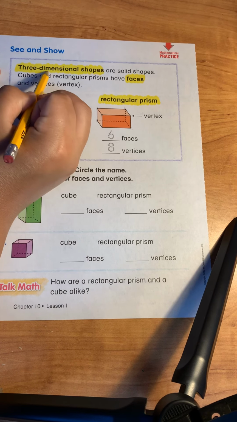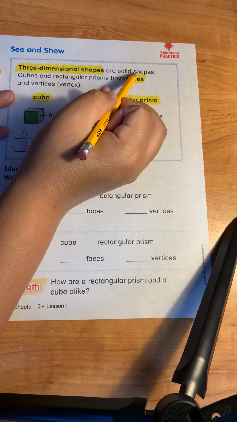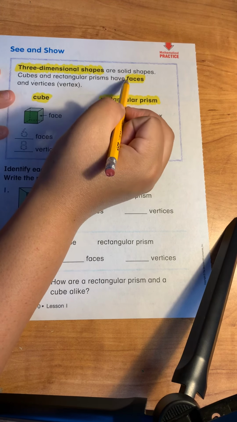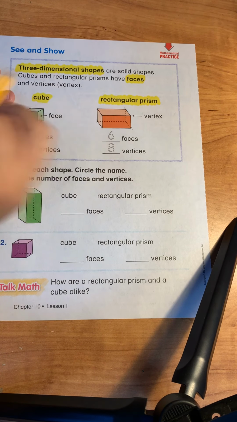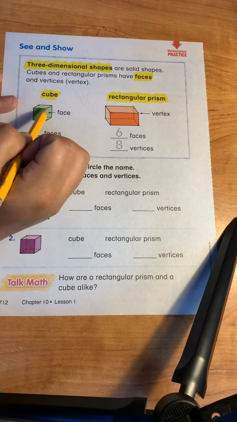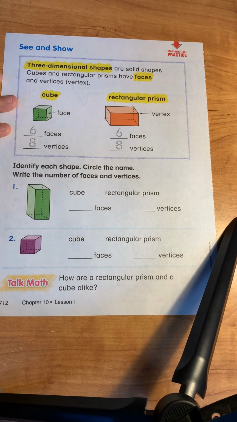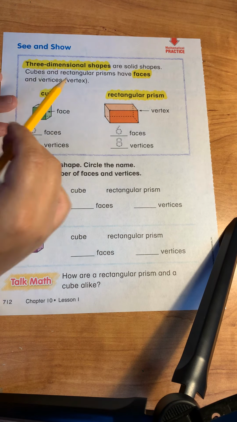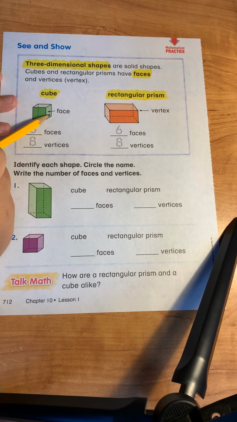It says, three-dimensional shapes are solid shapes. Cubes and rectangular prisms have faces and vertices, or vertex. Okay, so this shape right here is a three-dimensional shape, and it's the shape of a cube. If you notice this lighter green, this is called a face.